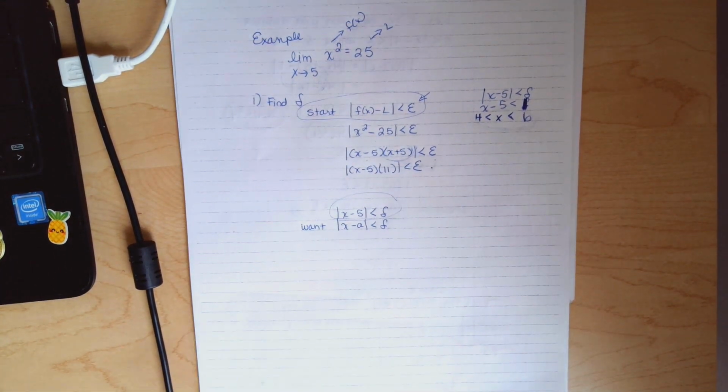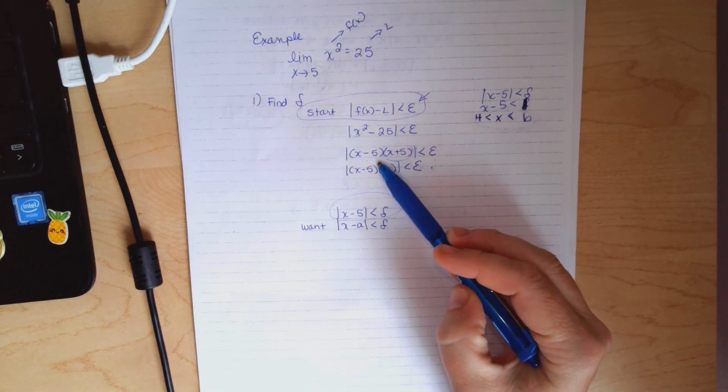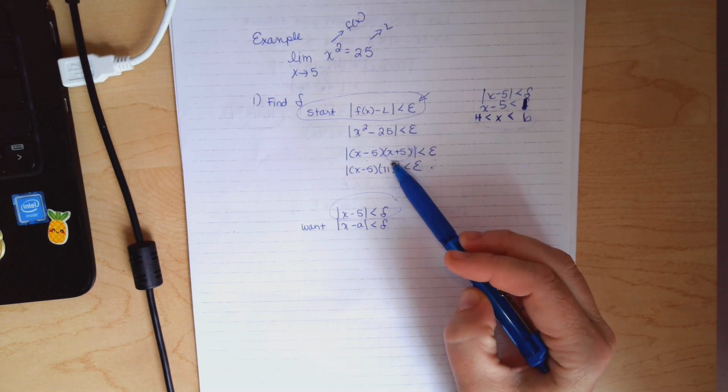Absolute value of f of x minus L is less than epsilon. So we're saying that the distance between f of x and this limit L is less than this value epsilon that has been chosen, right, with epsilon greater than 0. And so we went ahead and plugged in x squared for our f of x, and 25 for our L. We factored into x minus 5 and x plus 5 because we love to factor.